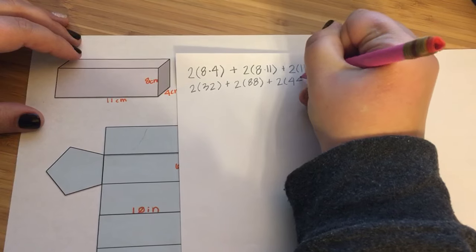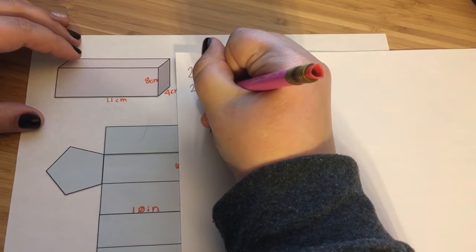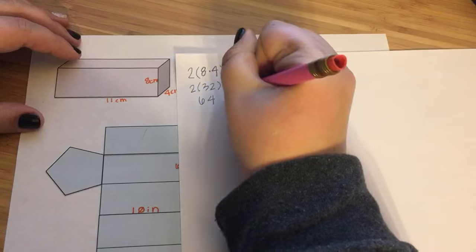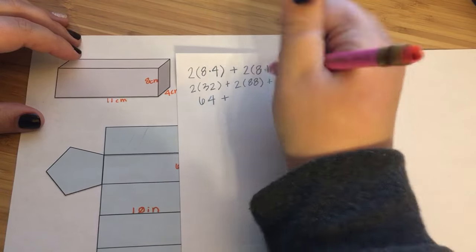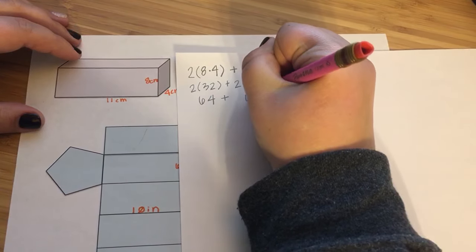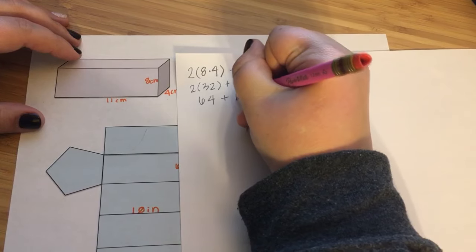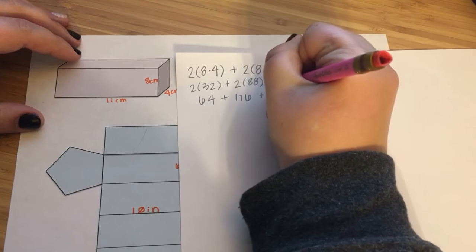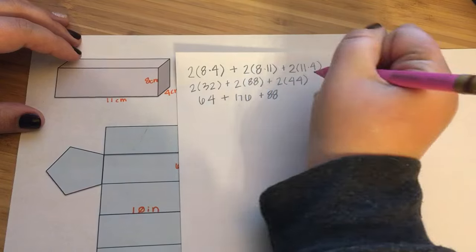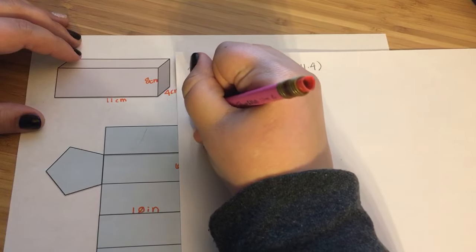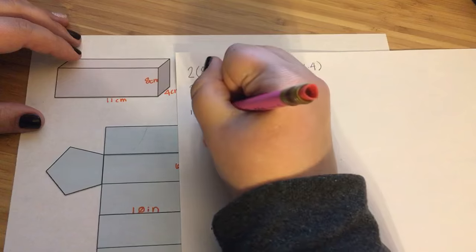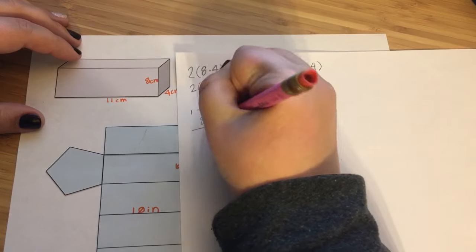My next step is to multiply each of these by 2 because they are congruent pairs. So 32 times 2 is 64, 88 times 2 is 176, and 44 times 2 is 88. Oh, excuse me, 176. I don't know what I was thinking.